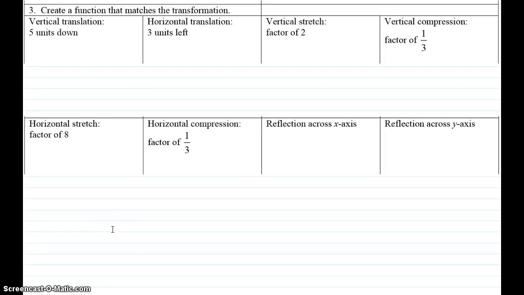Alright, so for number 3, create a function that matches the transformation. Remember that anything vertical is intuitive. When we write the function, it's going to look like what it does. So I'm just going to start with a generic f of x. And if I do a translation down, well, down you think negative, so just take a function minus 5.